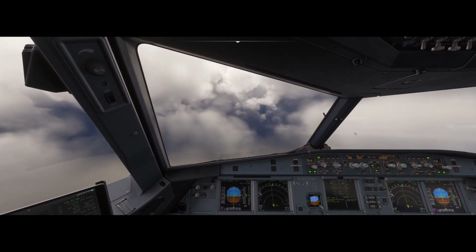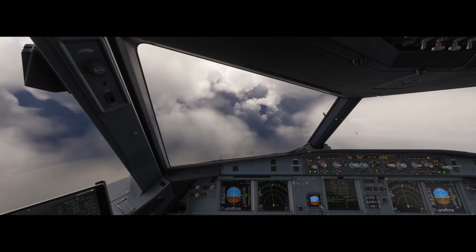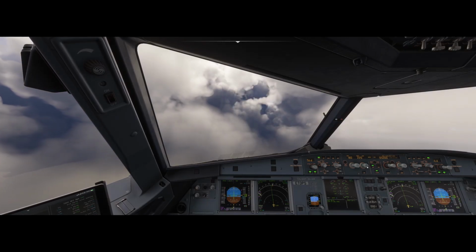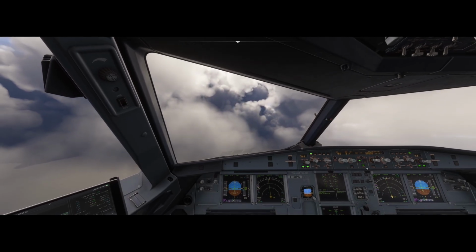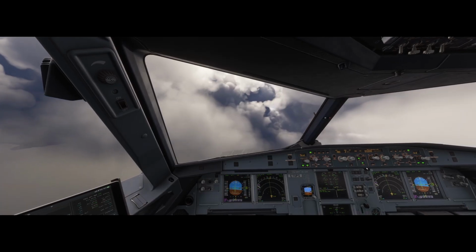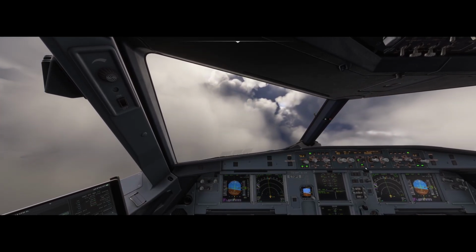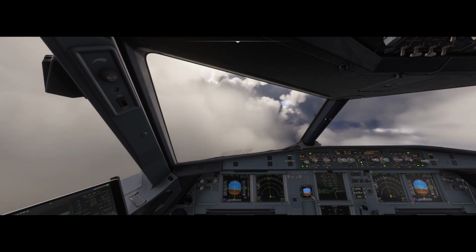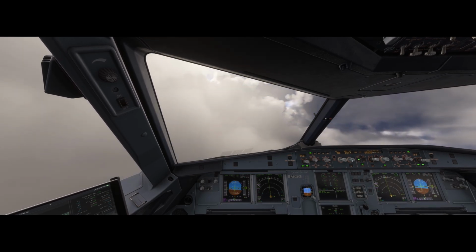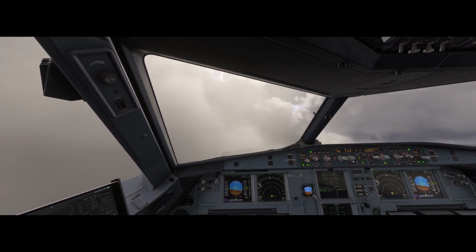Royal Maroc 610 negative, Royal Maroc 112 X-ray, left heading 180 degrees, cleared ILS Zulu 17 right. Left 180, cleared for the ILS Zulu 17 right, Royal Maroc 112 X-ray. Royal Maroc 610, left turn heading 260 degrees. Left heading 260 degrees, Royal 610.